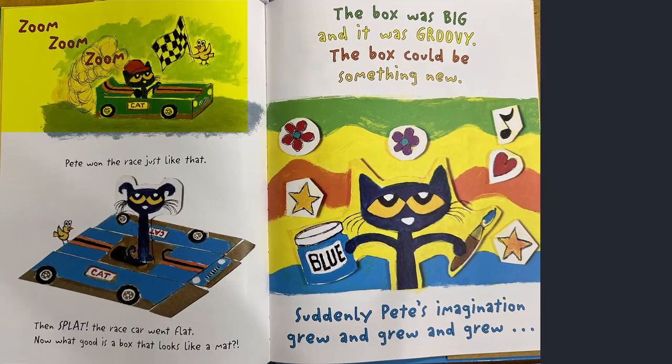Zoom, zoom, zoom. Pete won the race, just like that. Then splat! The race car went flat. Now what good is a box that looks like a mat? The box was big and it was groovy. The box could be something new. Suddenly, Pete's imagination grew and grew and grew.